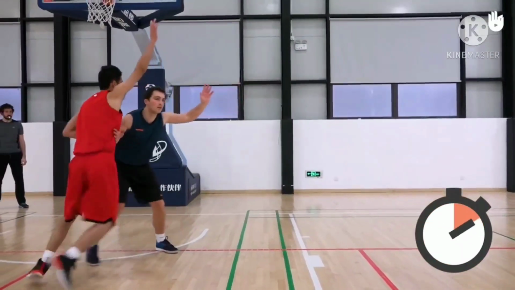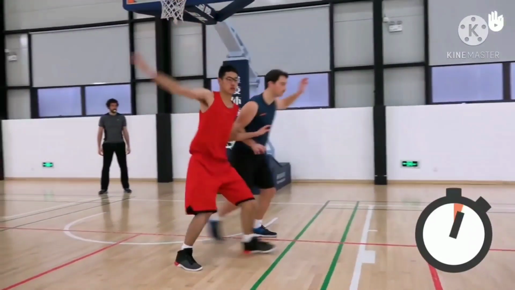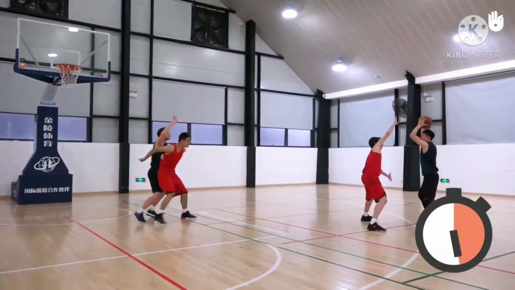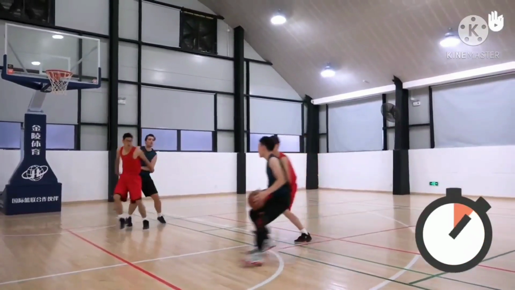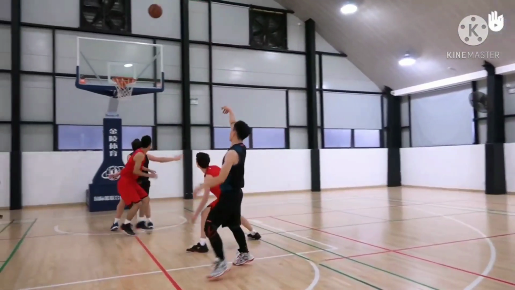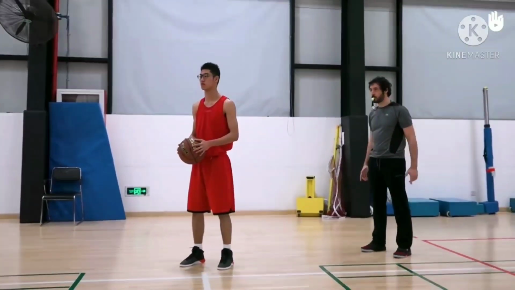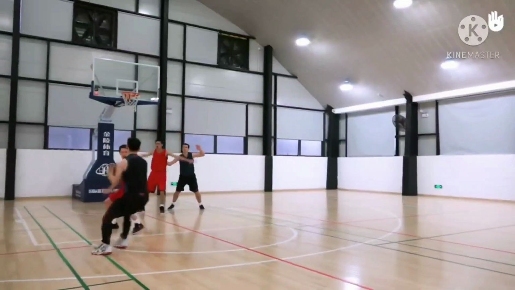The violation isn't called if the player is coming out of the key, or if one of the team is taking a shot at the end of these 3 seconds. The penalty for all these violations is a turnover for the opponent, so always bear them in mind. Over to you.